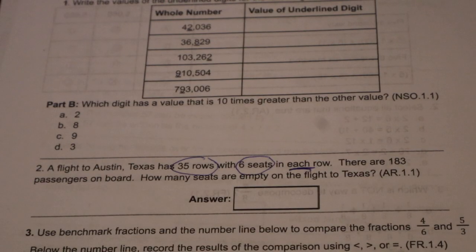35 rows with 6 seats in each row. First, we need to figure out how many seats are on the whole plane. So we are multiplying. We are going to multiply 35. Can you see it? 35 times 6. Here's how I would do it.